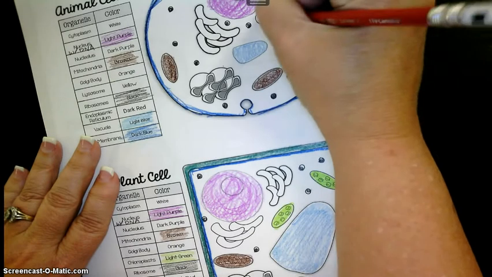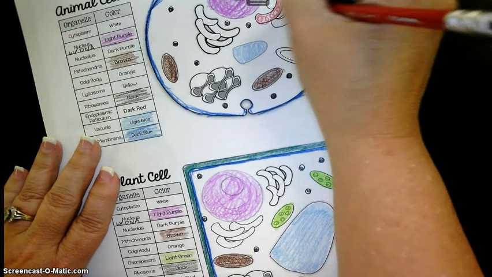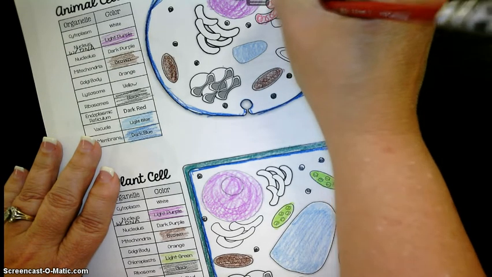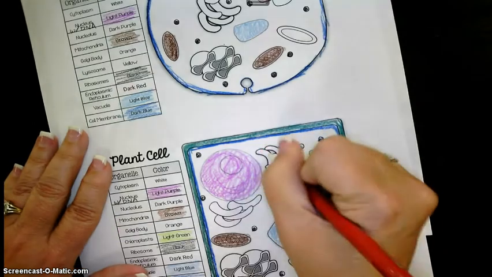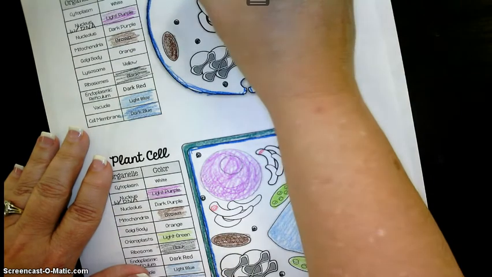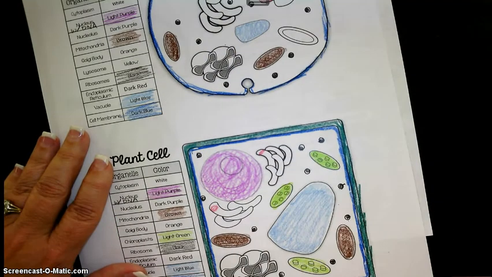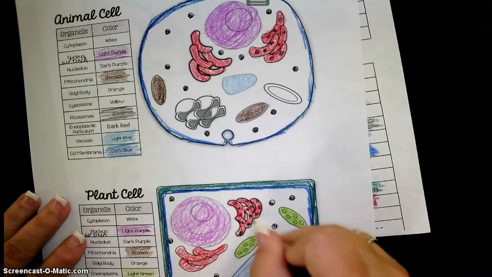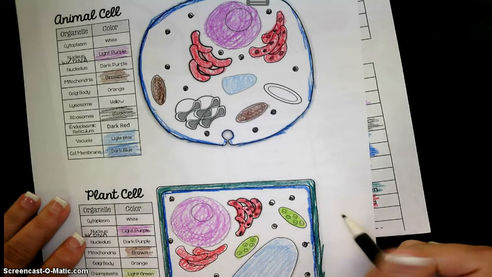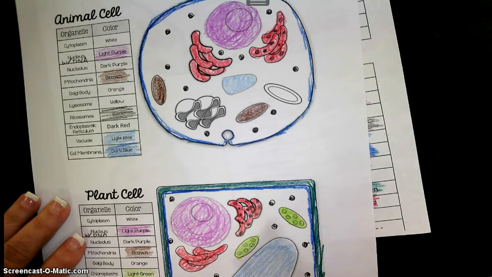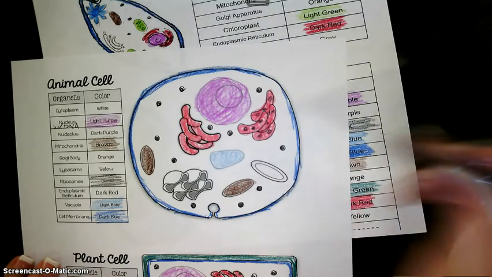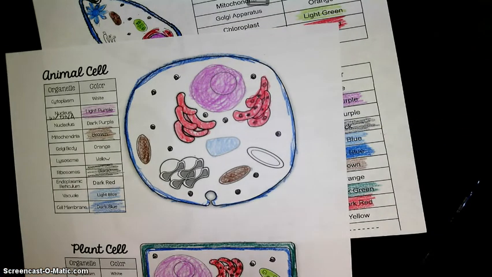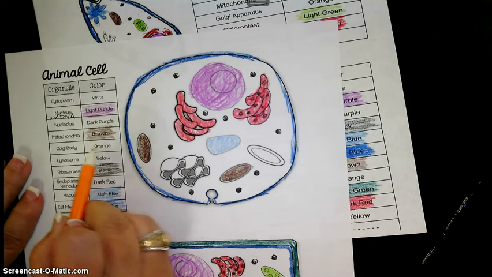And here's the picture of them in this instance, and here, and here, and here. And then you're going to put black dots. So here's the rough endoplasmic reticulum with the ribosomes on the endoplasmic reticulum. Here's the smooth, no ribosomes. Same thing for here.